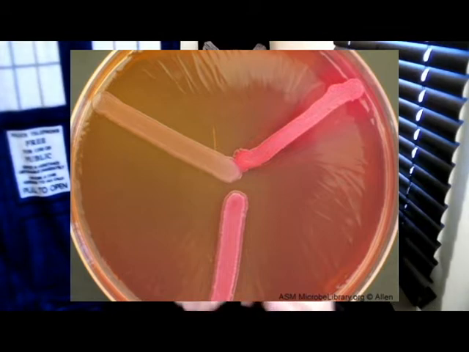If a bacteria is able to ferment lactose, the pH will drop, and as the pH drops, the red is absorbed by the bacteria. So the line that you streak will appear bright pink. So the bacteria that you streaked will be bright pink and be surrounded by a kind of darker color in the agar.